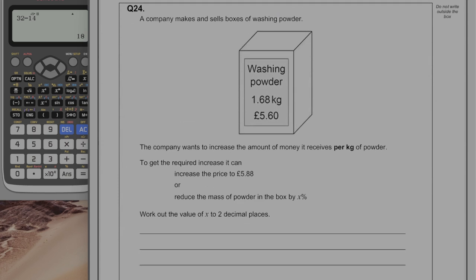Okay, question 24. A company makes and sells boxes of washing powder. Washing powder, 1.68 kilograms for £5.60. The company wants to increase the amount of money it receives per kilogram of powder. To get the required increase, it can increase the price to £5.88 or reduce the mass of the box by X%. Work out the value of X to 2 decimal places.